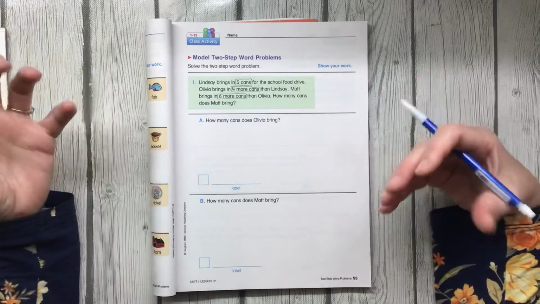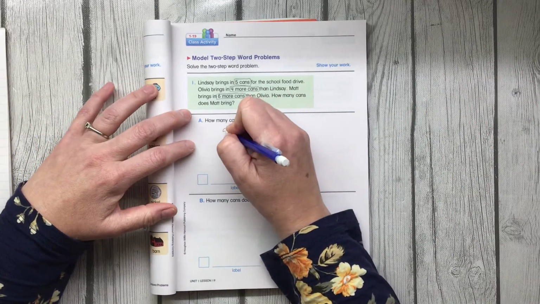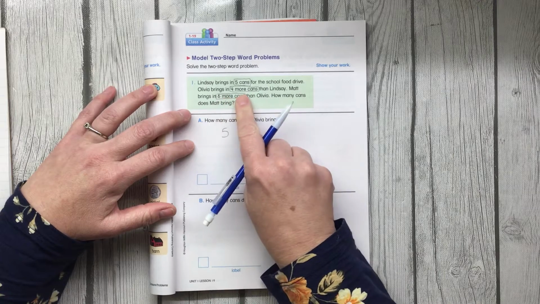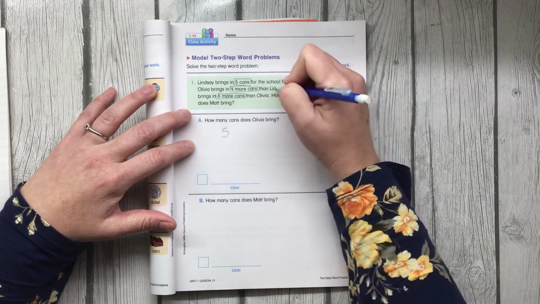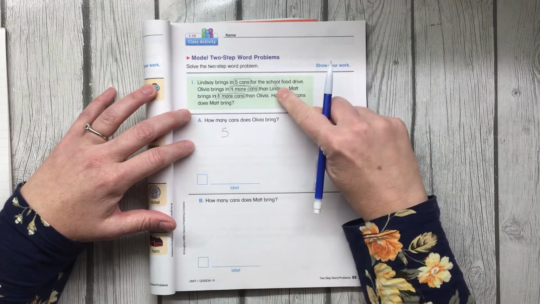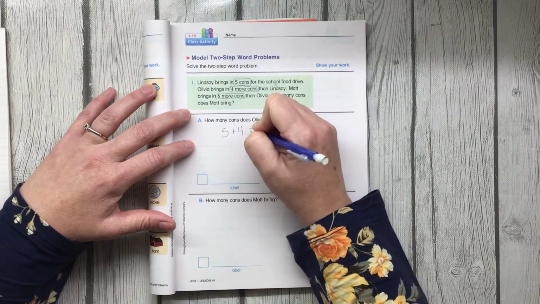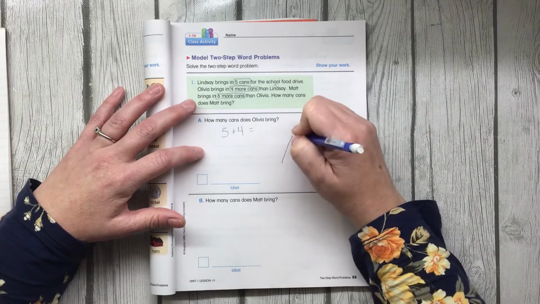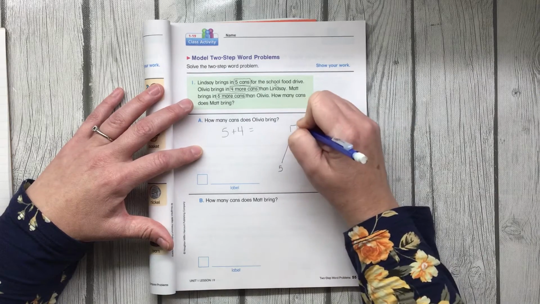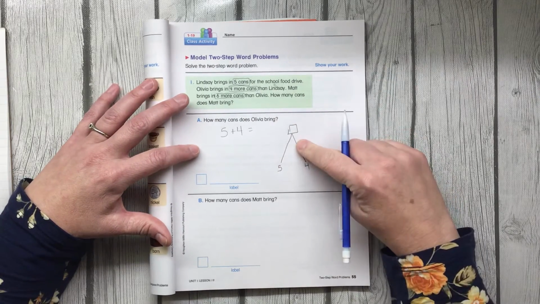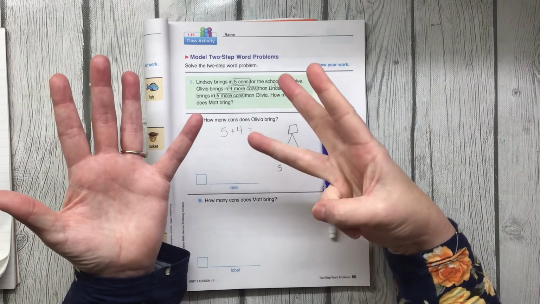All right, what we figured out is that Lindsay brings in 5 and Olivia brings in 4 more than Lindsay. So that means we're going to take how many Lindsay brought, which is 5, and add 4 to it. You guys are such amazing mathematicians. So if I make a math mountain with this, I can put 5, 4, and a box here and solve it that way. Or I can say 5, 6, 7, 8, 9.